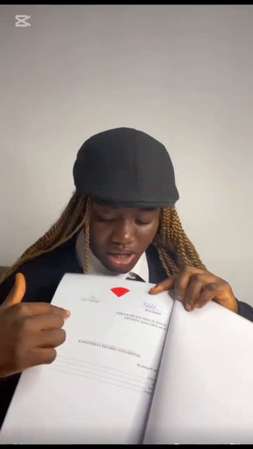Then the next thing is the witness clause. In witness whereof the parties have hereunto set their respective hands and seals, the day and year first above written. You remember when I told you about the dates? So this is the day and the year first above written. The very next thing is the stamp and seal of the assignor and the signature of the assignee. And here it is. You see this page? This is the signature of the assignor. This is their stamp and seal, while this is the place for the assignee to sign.